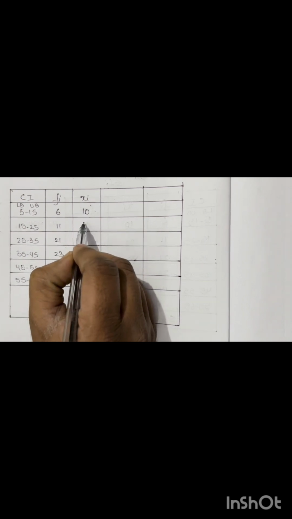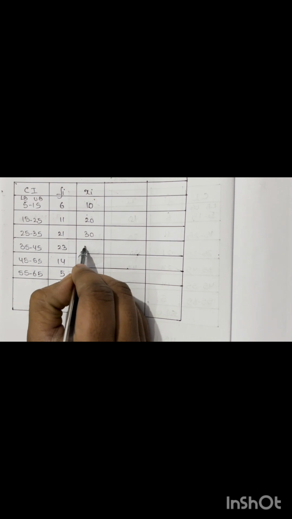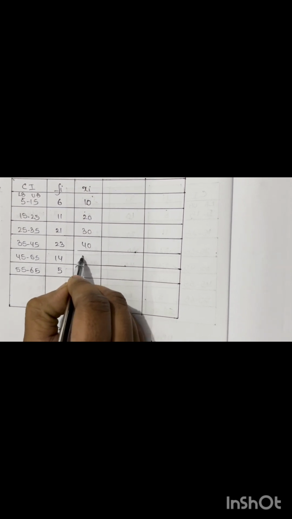Here the difference is 35 minus 25 is 10. Here we can see 65 minus 55 is also 10. So we can clearly see the difference is 10. So just add 10. 10 plus 10 will be 20. 20 plus 10 will be 30. 30 plus 10 will be 40. 40 plus 10 will be 50. 50 plus 10 will be 60.